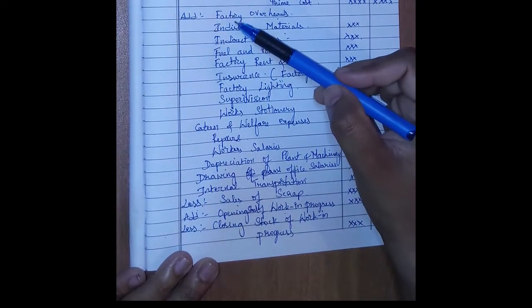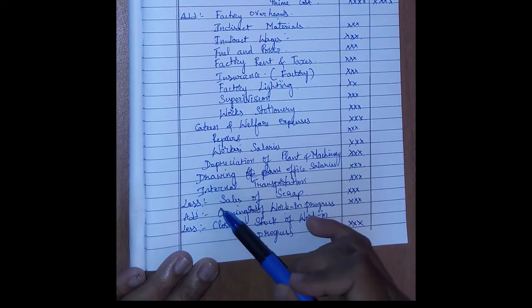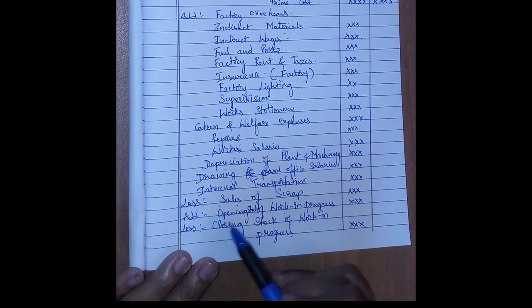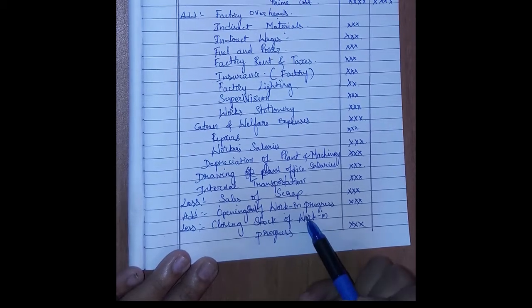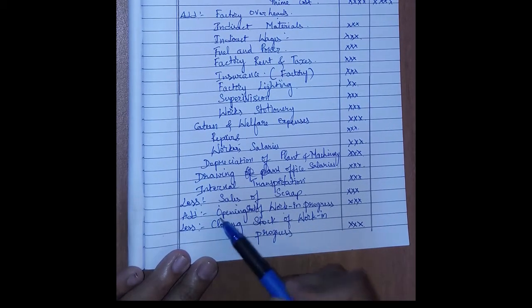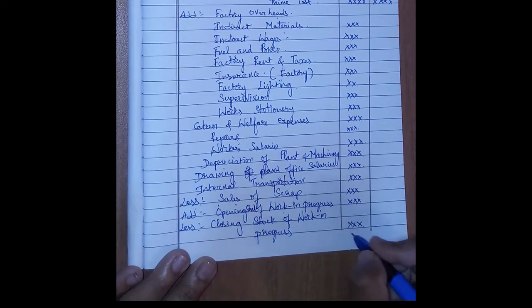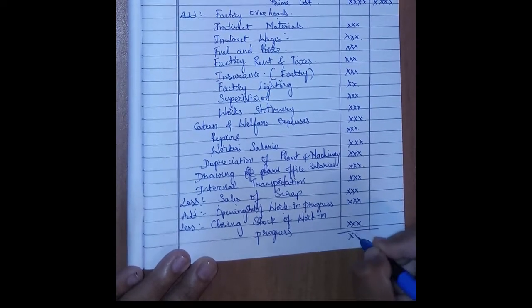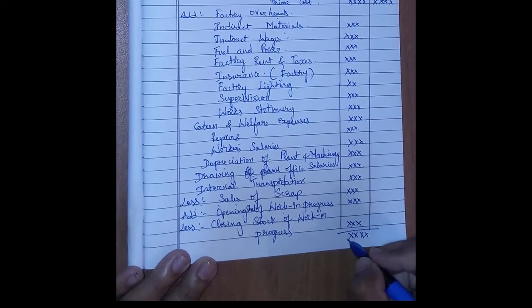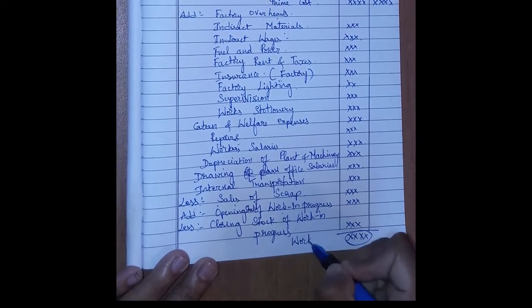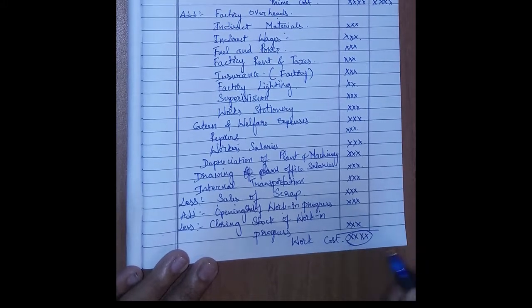So if I add these factors, less sales of scrap and add opening stock of work in progress, then less closing stock of work in progress, I will get the cost. What will this be called as? This will be your work cost.